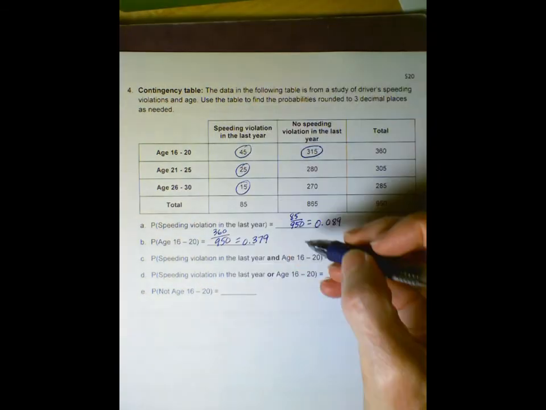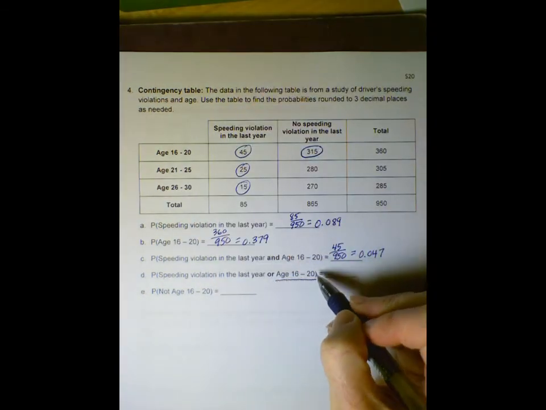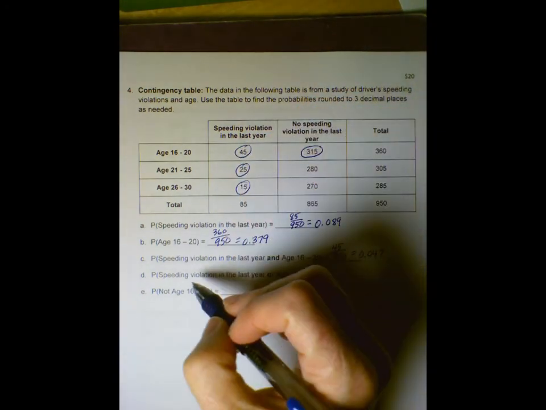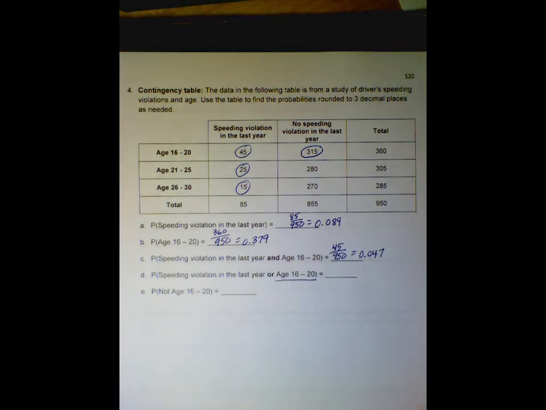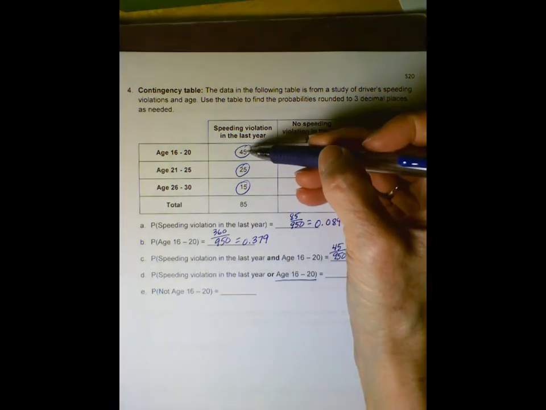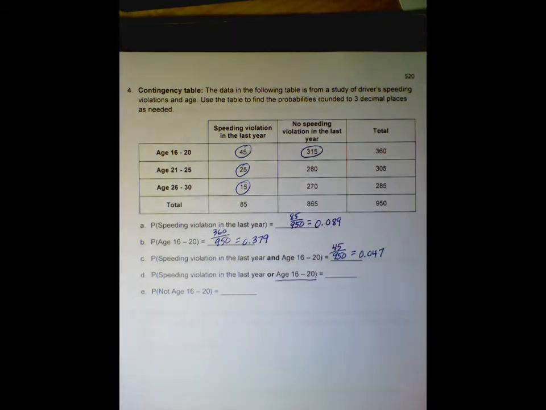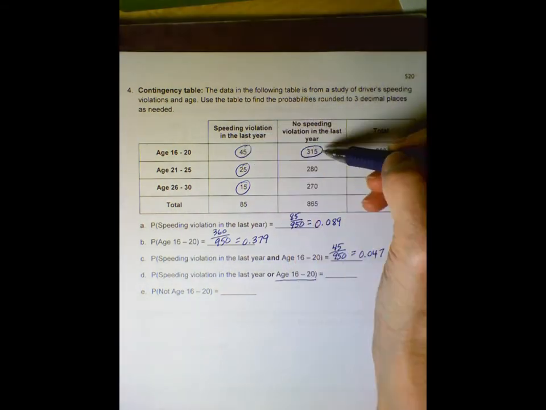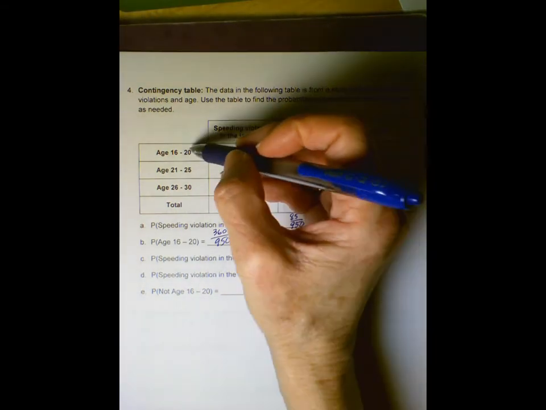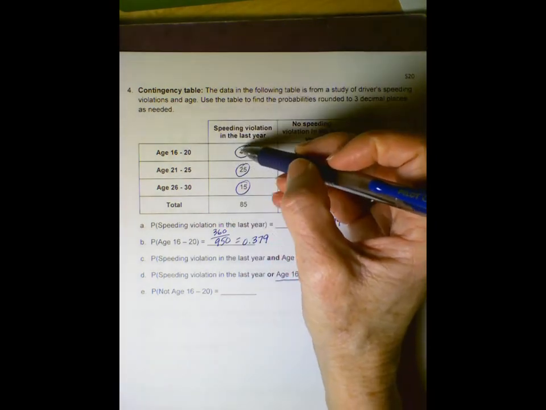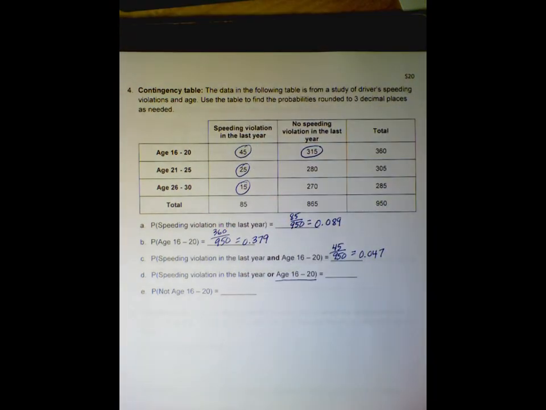So these are the ones that would fit this description here, and these are the ones that fit the first description, because it says we either choose somebody from these three or somebody from these two groups. But we don't want to double count. We have an overlap of those 45 people who can be both.